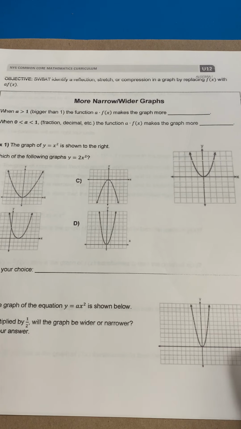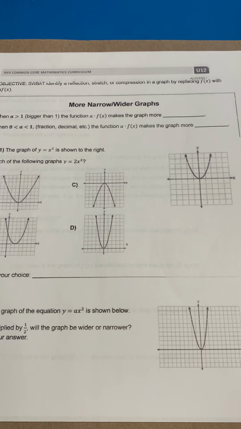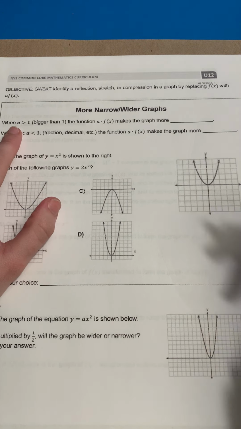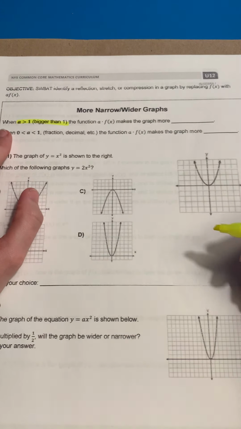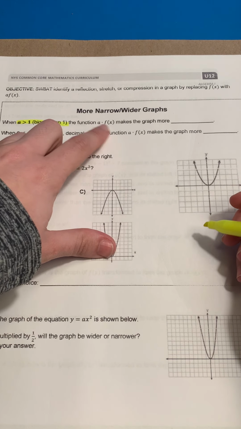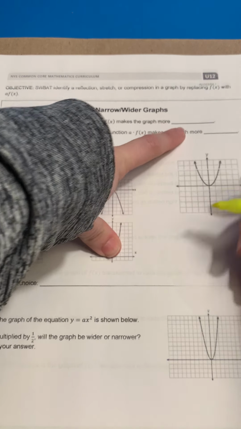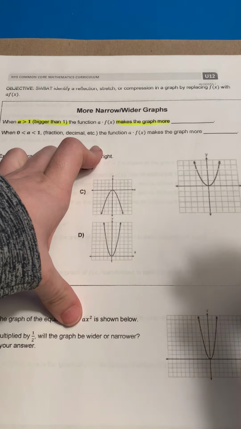So in today's lesson, we're going to determine whether the graphs are getting narrower or wider just based on the functions. So our first note says when a is bigger than 1, the function a times f of x makes the graph more, and what I want to put in that blank is narrow.